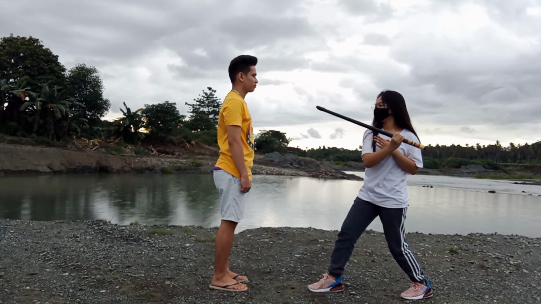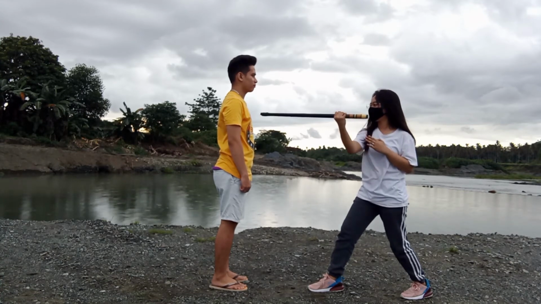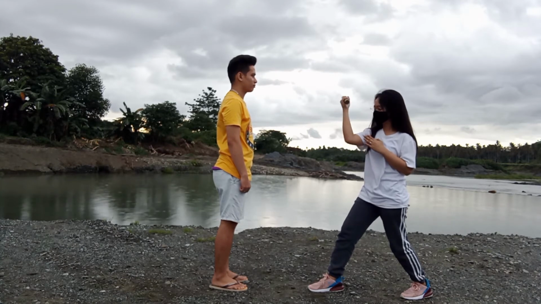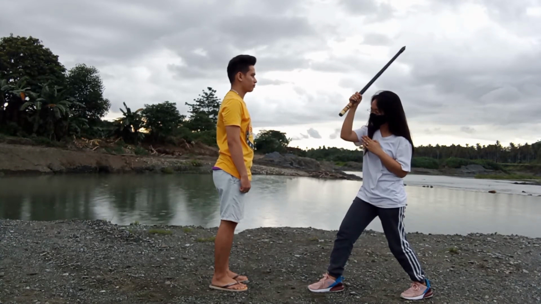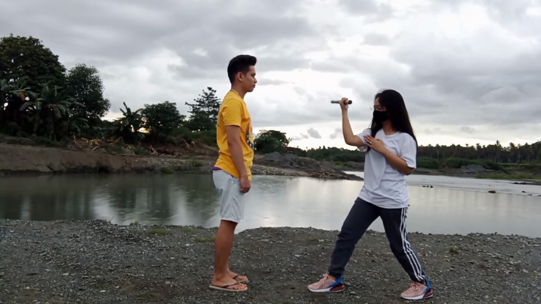Strike number 7. Execute a backhand thrust hitting your opponent's right chest, and in one continuous movement, draw back your right arm and place it back to the last position of strike number 6.